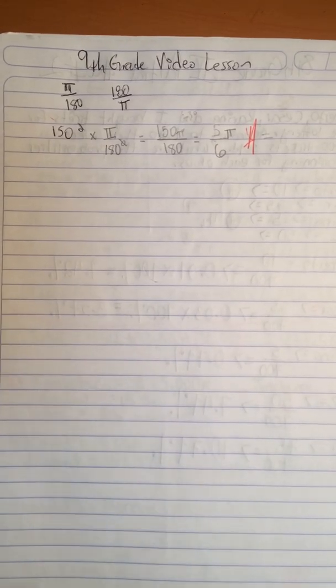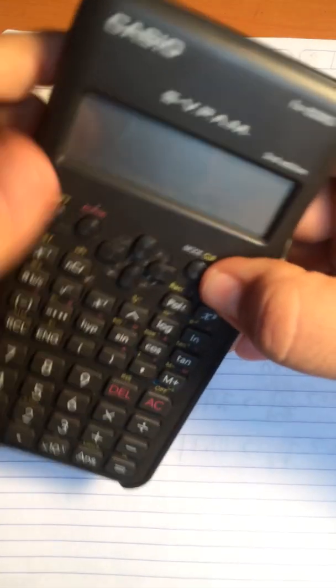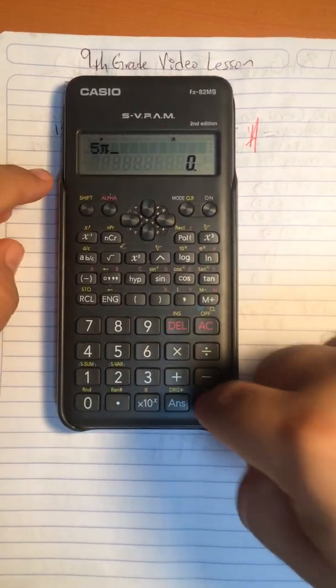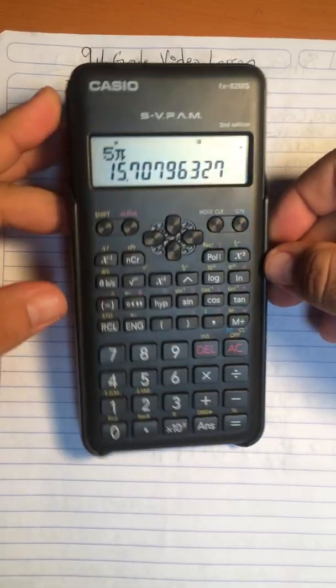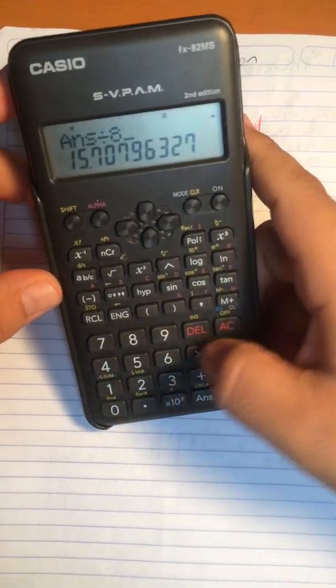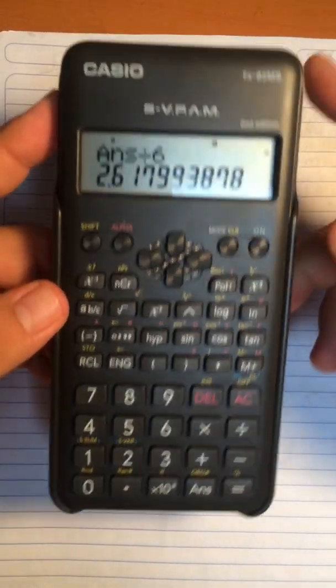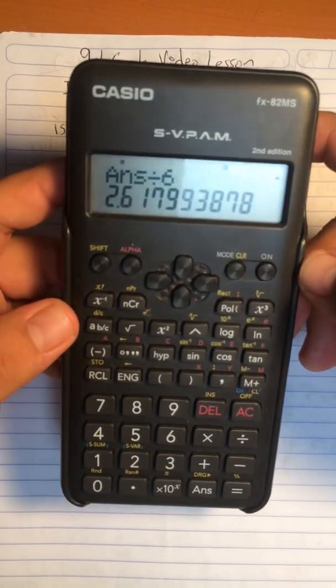Now I can write this number in a different form as well. I can write it as a decimal. I have to multiply 5 times pi, divided by 6, and technically the measurement in radians is 2.61.